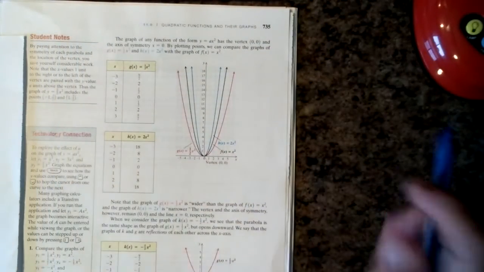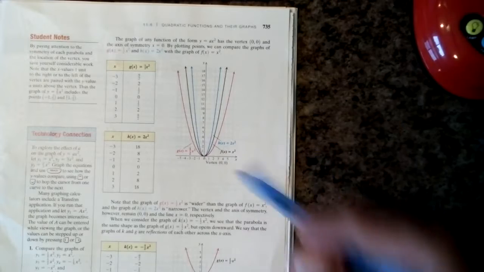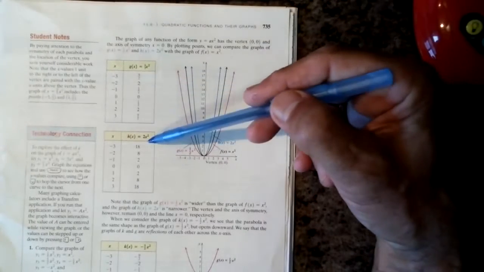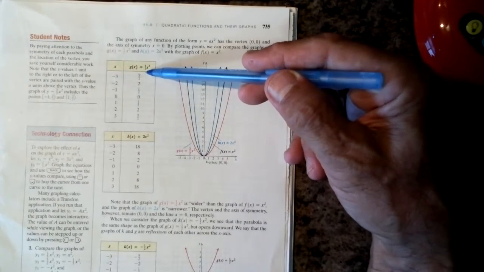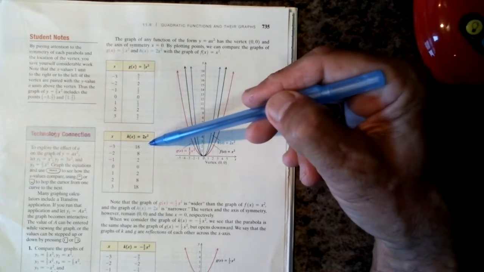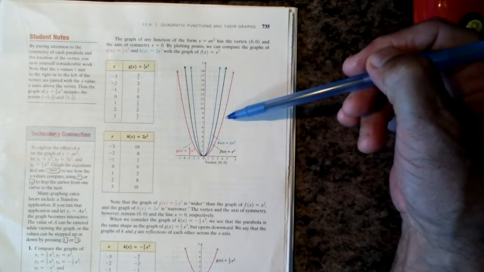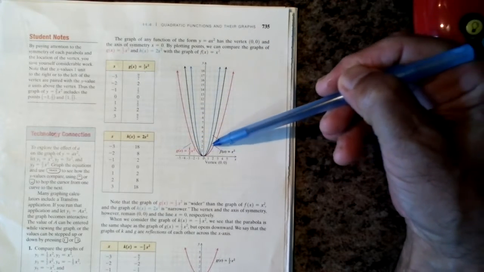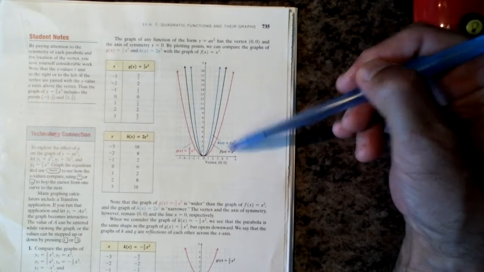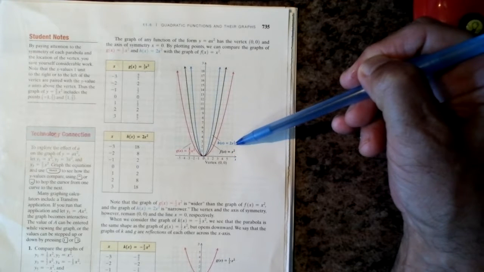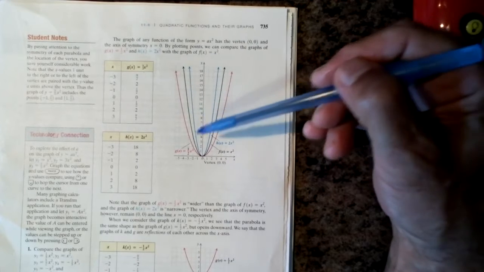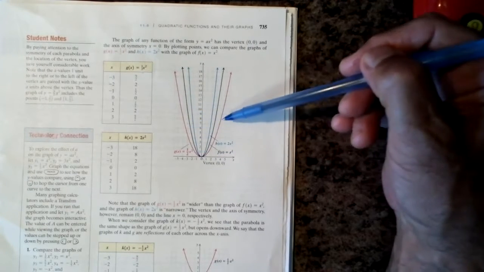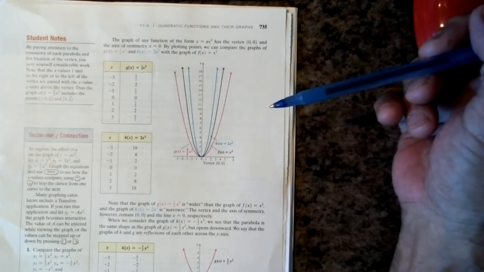In this example, they want to compare two graphs. One is half, the other one is 2. One is less than 1, the other one is greater than 1. So if you notice here, the black one is the graph of x². When it's 2x², the graph is skinnier, and when it's half, the graph is wider, which is the red color. So that's the difference whether you have a less than 1 or greater than 1.